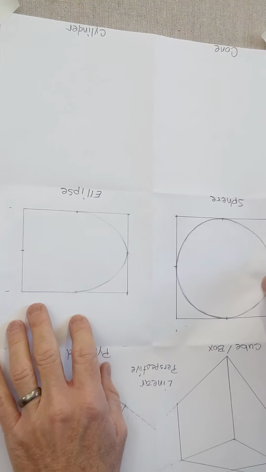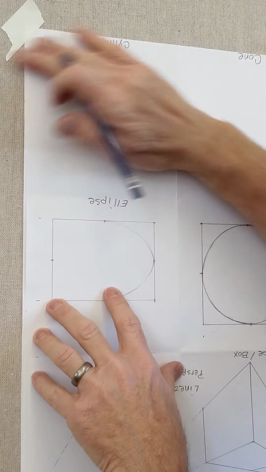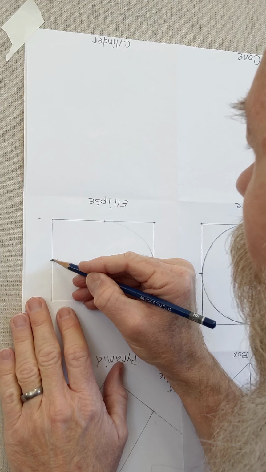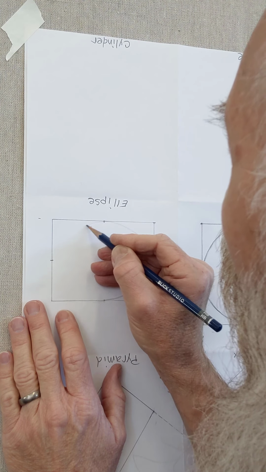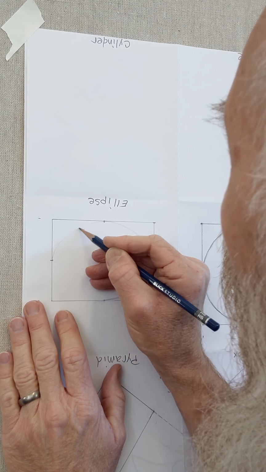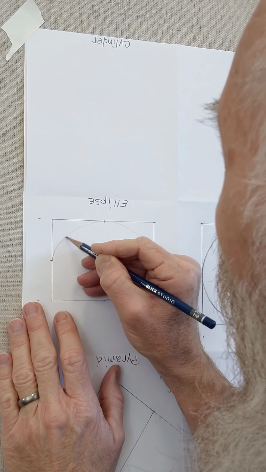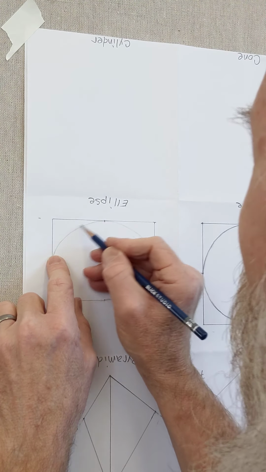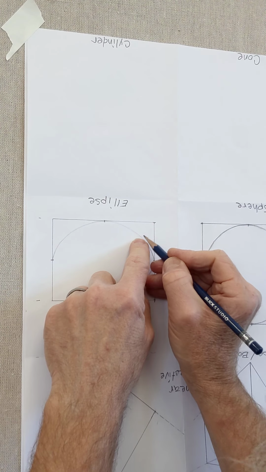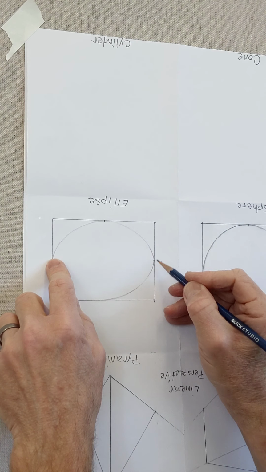And I keep rotating and keep carving away the rectangle to create my ellipse. Remember, I like to check, does this look nice and continuous? Is the distance from here to here about the same as it is here to here? Is this shape the mirror image of that shape?